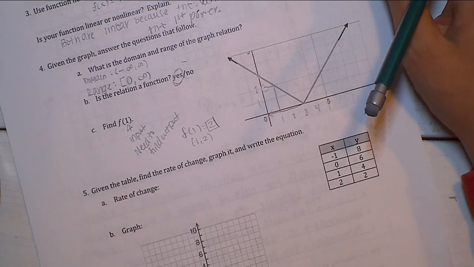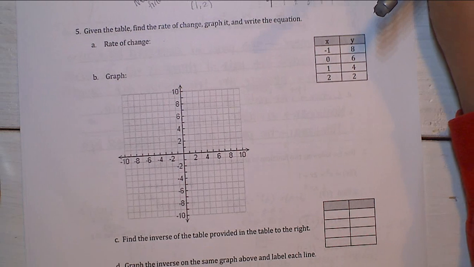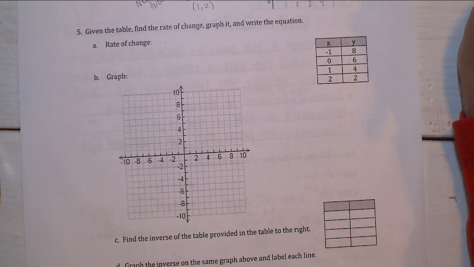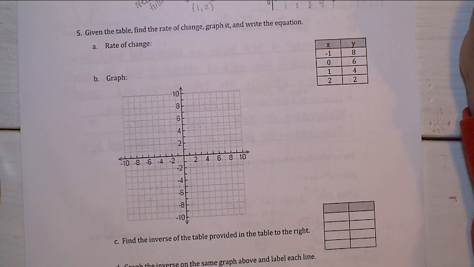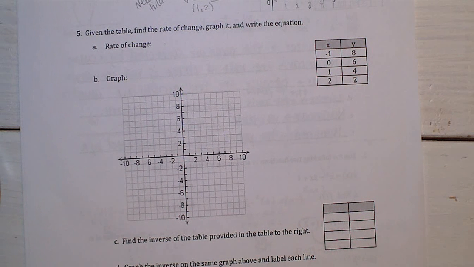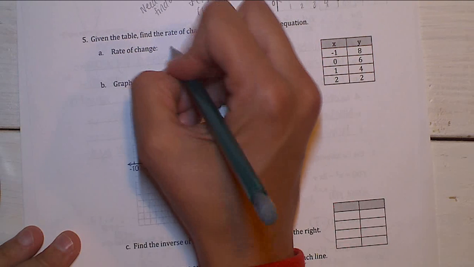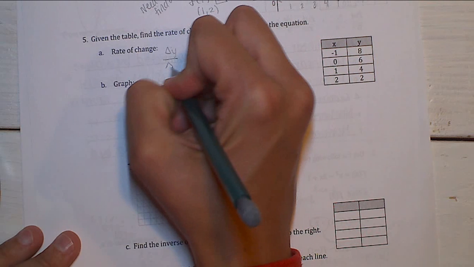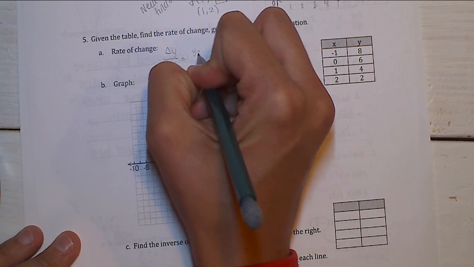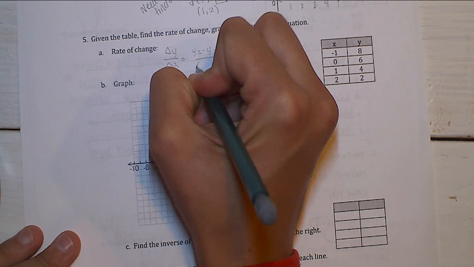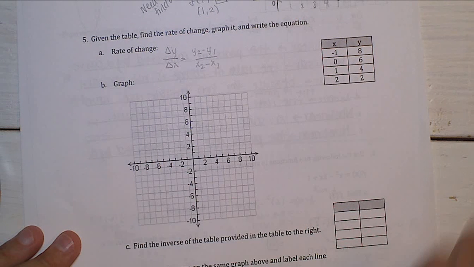Alrighty. The next one says, given the table, find the rate of change, graph it, and write the equation. I don't know that you guys actually have to write the equation anymore with this one. We'll be talking more about that one second quarter. But let's find the rate of change. All you need is 2 points for the rate of change. The rate of change is the change in y over the change in x, or y2 minus y1 over x2 minus x1. So I'm just going to choose these 2 points.